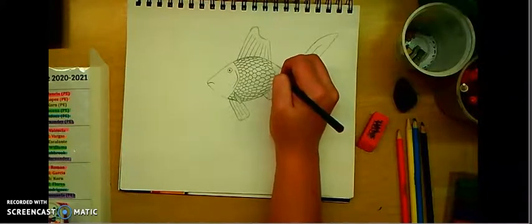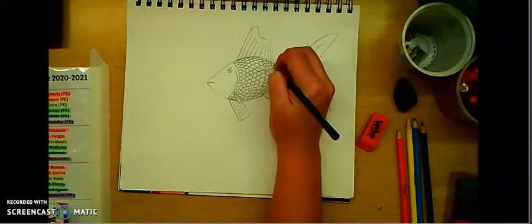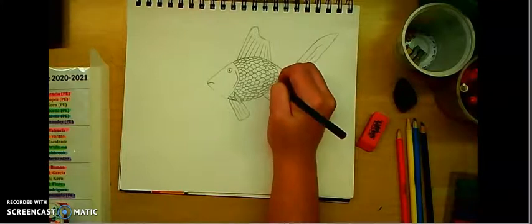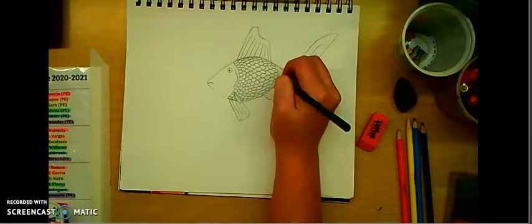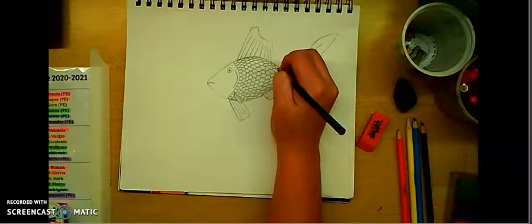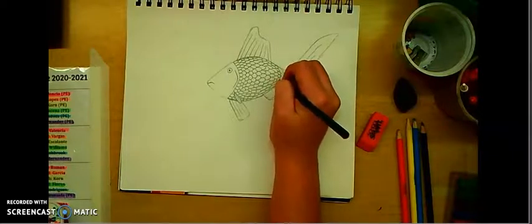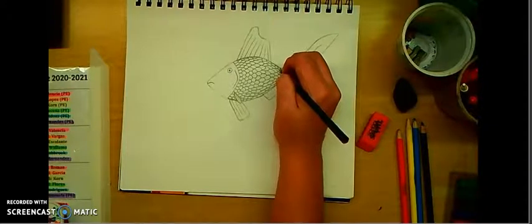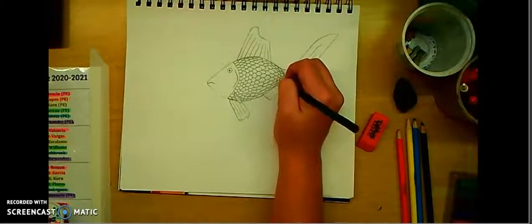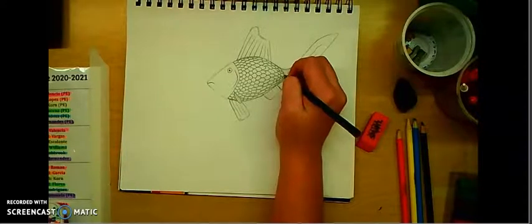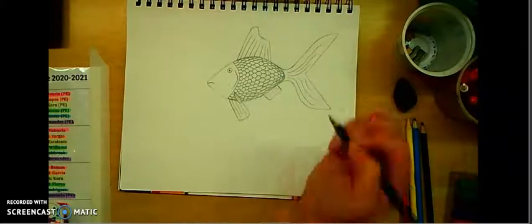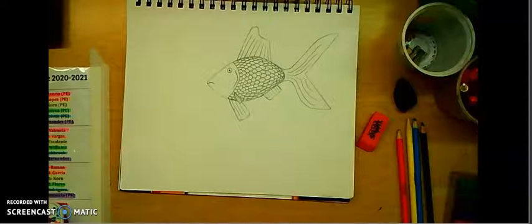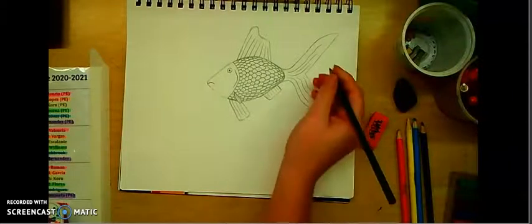So my scales are going to get smaller again. All right, it is okay if your scales are all a little bit different in shape, if some of them are a little wonky. That is just fine. And you're just going to keep on going until you fill in your space. Okay, there we go. All right, so I have finished drawing my fish.